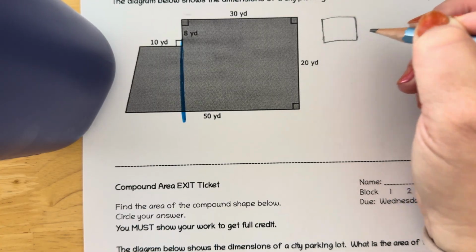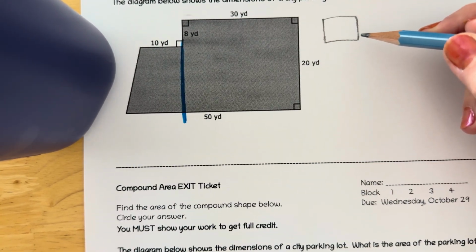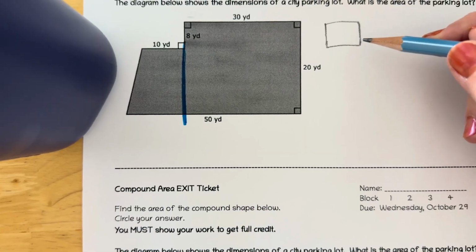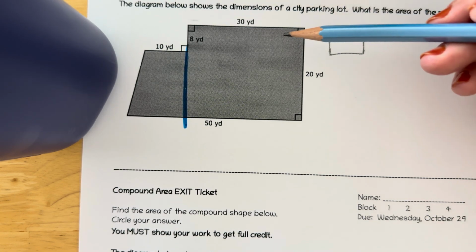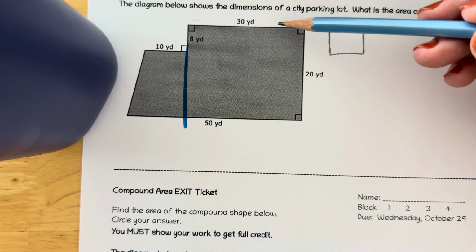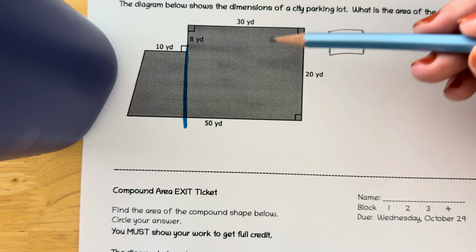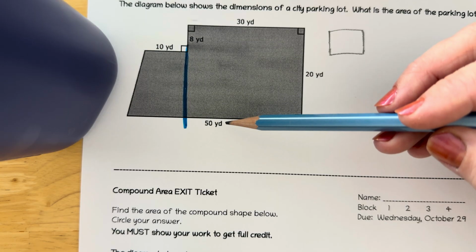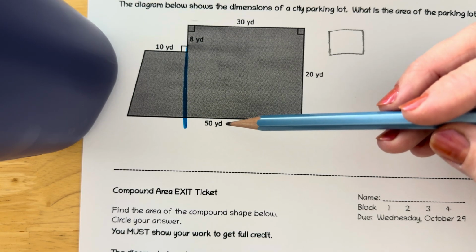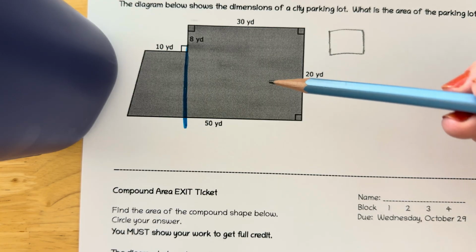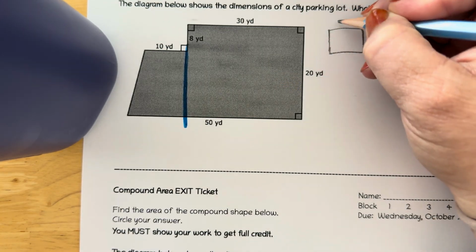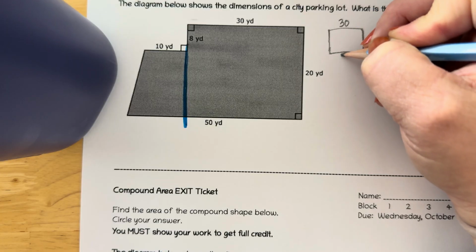The next thing I'm going to do is draw the shape I'm working on. I do this so that I make sure I get the right dimensions, because some of the dimensions on this shape you're going to have to figure out depending on how you cut it. Because I have this rectangle, I see that the top is 30. Now, a lot of people will say that this 50 also goes with this, but this 50 talks about the entire thing. We're just looking at this rectangle, and this rectangle has a base of 30.